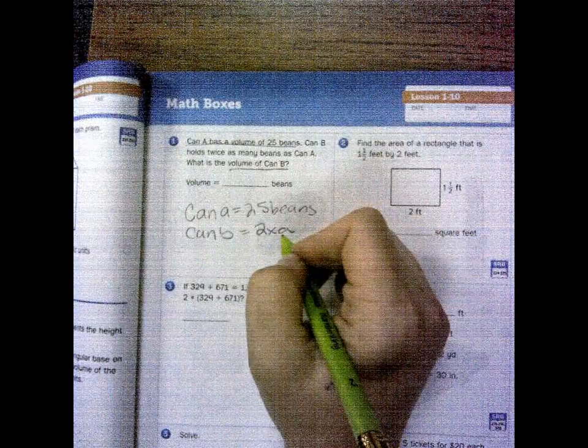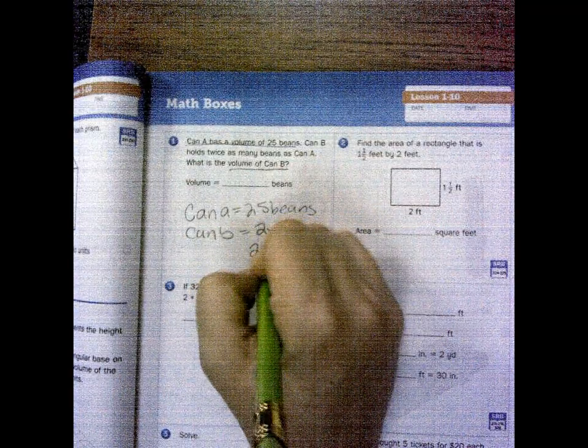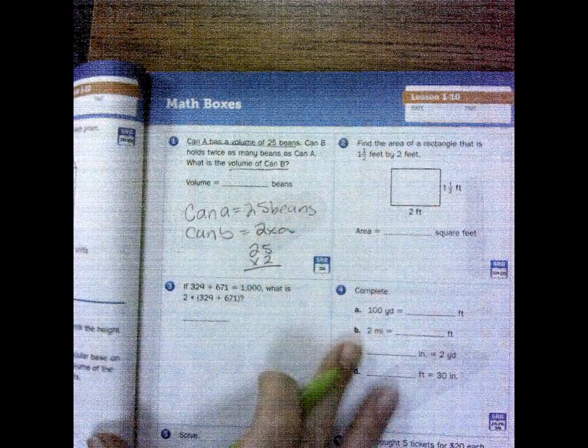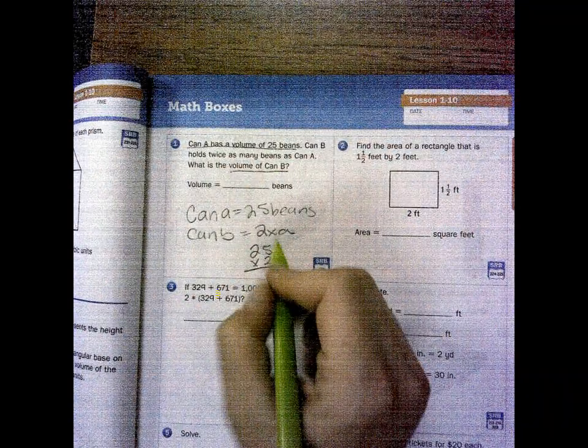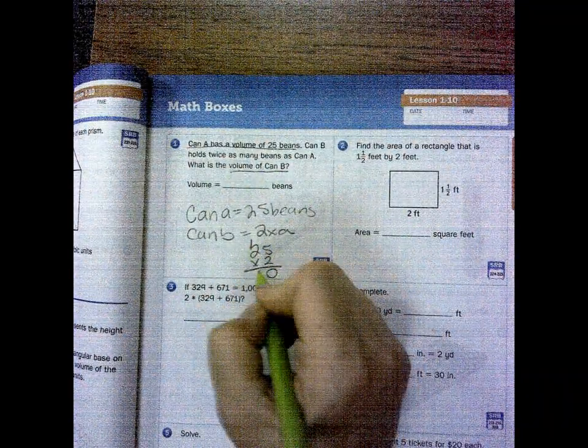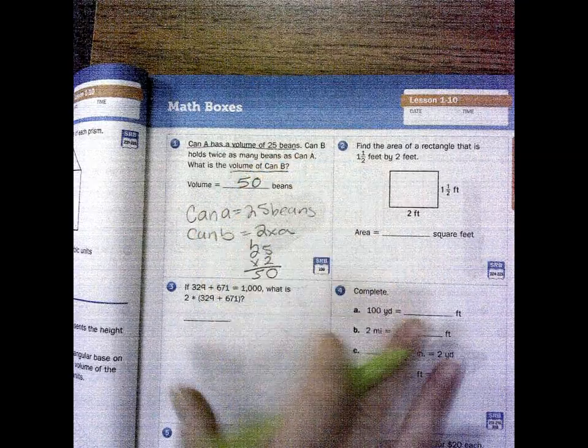So I have to think about, well, what is A? A is 25, so 25 times 2. Go ahead, compute that. If you were stuck, you can go ahead. And then 2 times 5 is 10. Regroup, so 50. So it can hold a total of 50 beans.